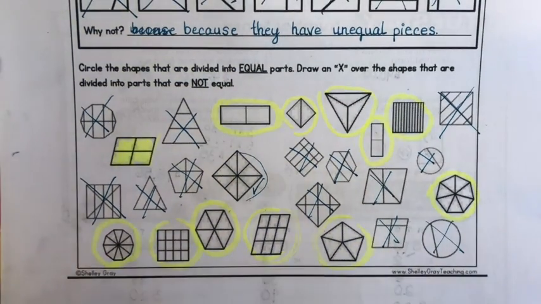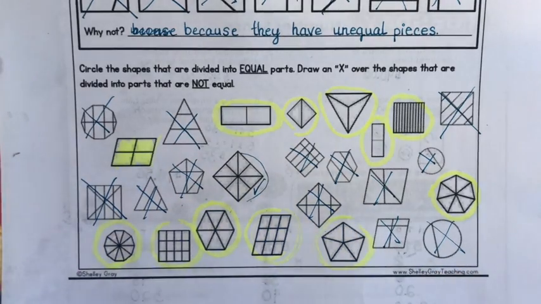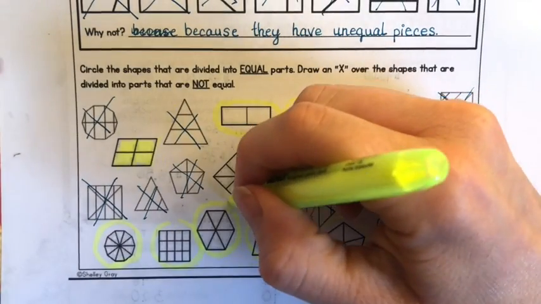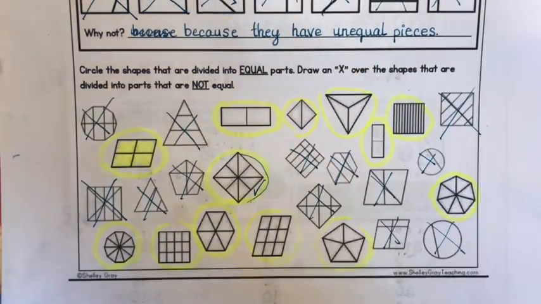So looking here, if you're still not sure, have a look at these and really use your eyes to notice what is the same about the ones that have the highlighter around them and the ones that have an X on them. Why do you think they have an X on them? Oh, I forgot to highlight this one here. And I'll circle this one here. So those are all our ones that represent fractions because they're divided into equal parts.